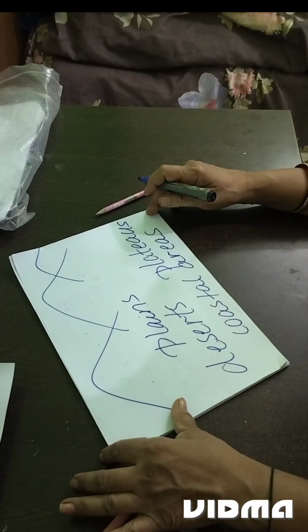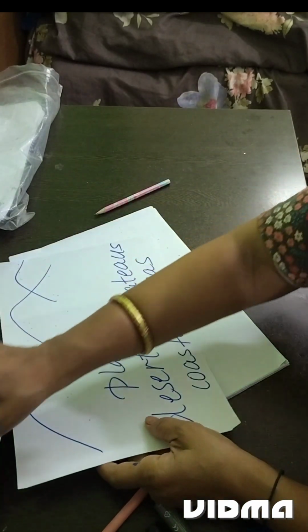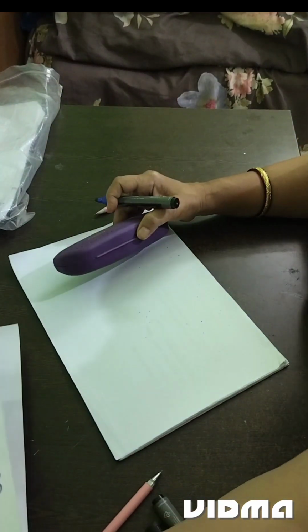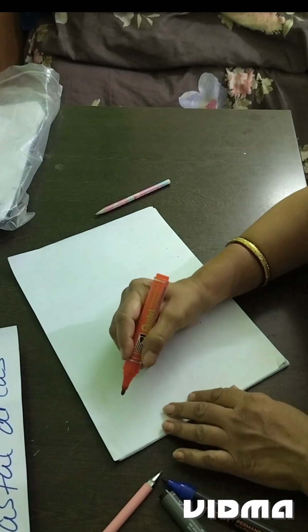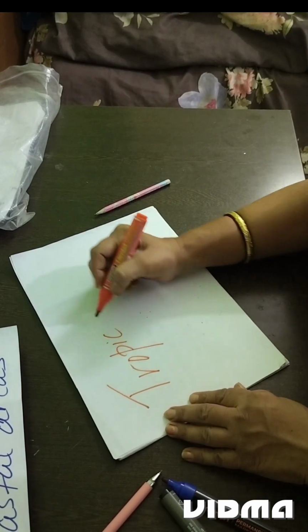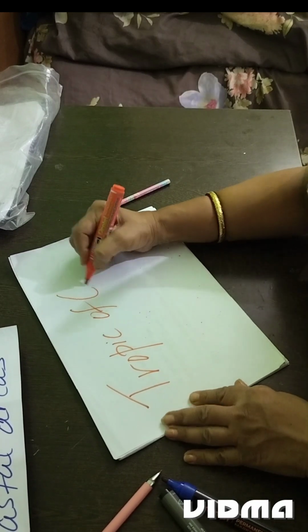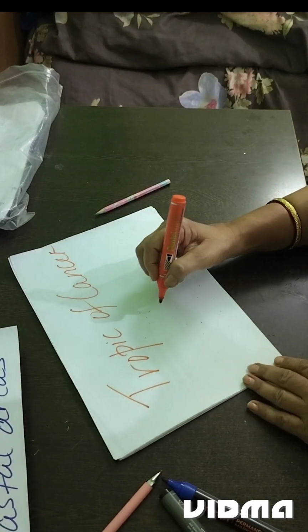So India has got nearly all the physical features that are found around the world. Now there is one line which is called the Tropic of Cancer. Now you have to remember this. Tropic of Cancer divides India into two halves.